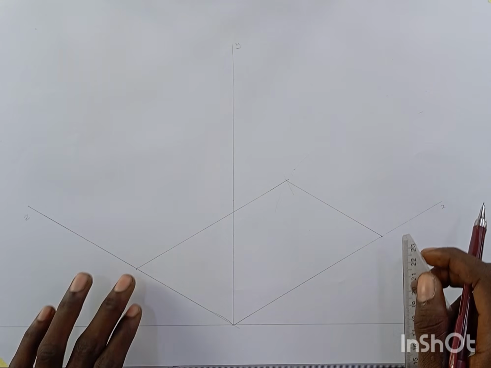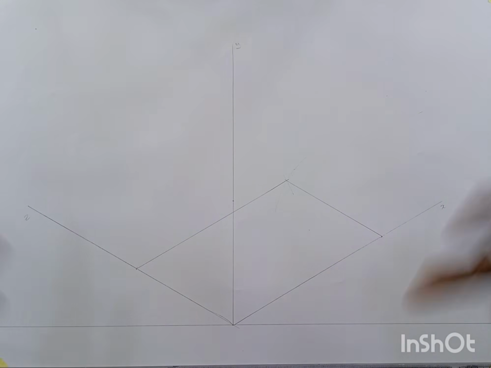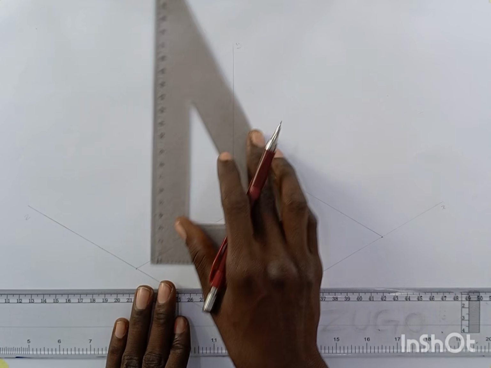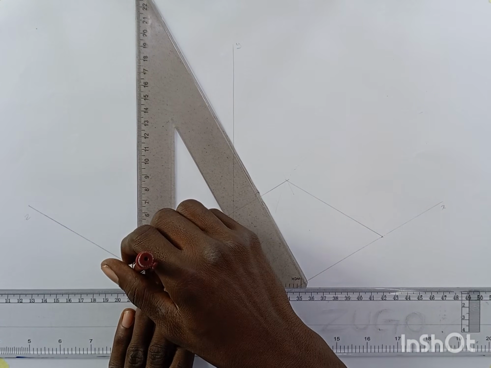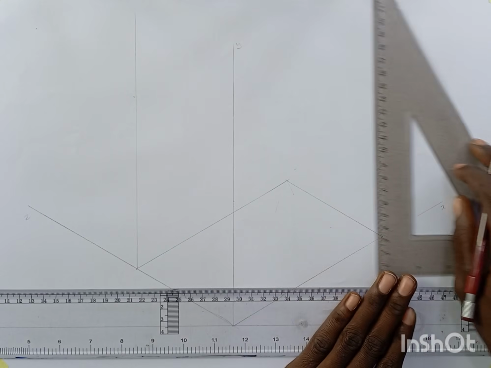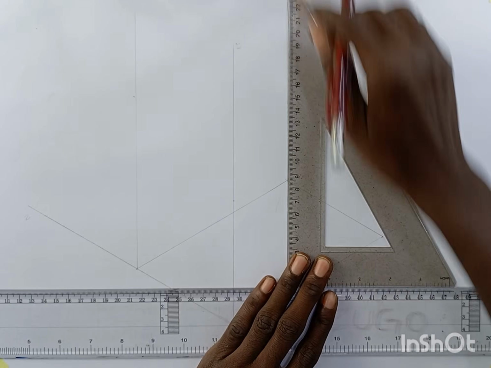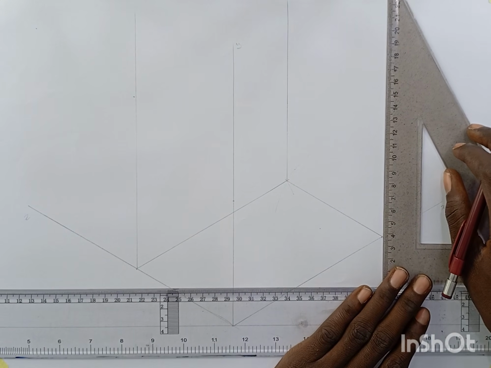Okay, here it is. Now, the next thing is, across all those edges, we are going to take our line and project it vertically upward. So from here, I'm going to project this vertically upward, like this, without making any measurements. Just take it up. And this one also, I will take it up. Same thing with this side, I will take it up.